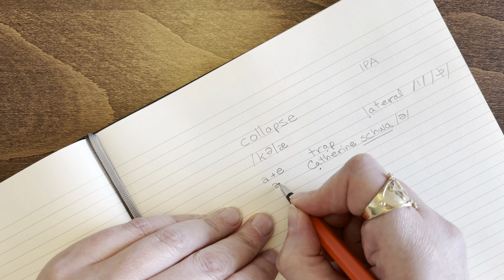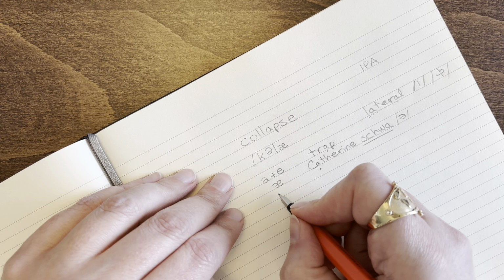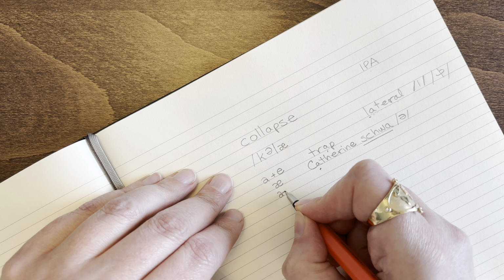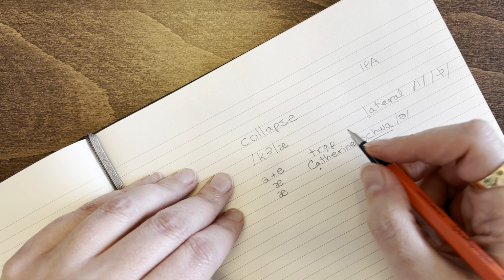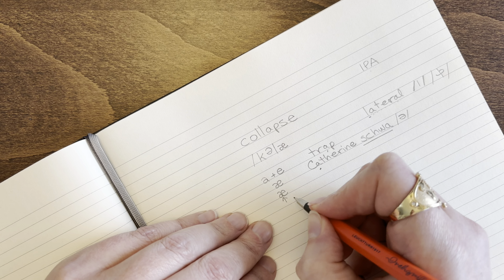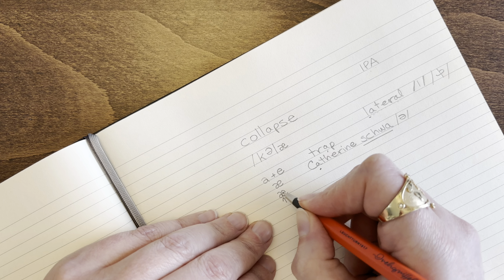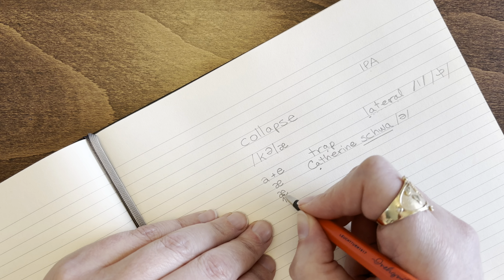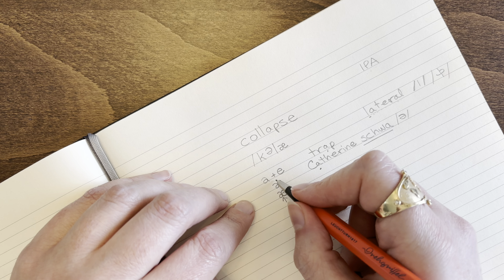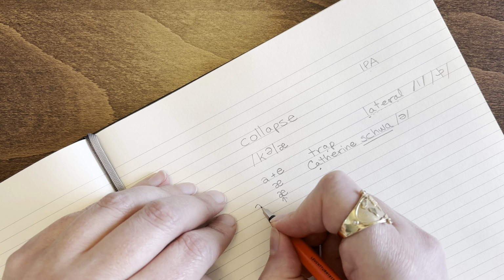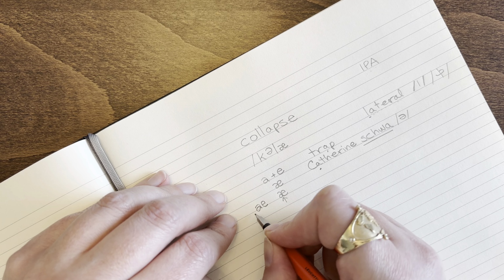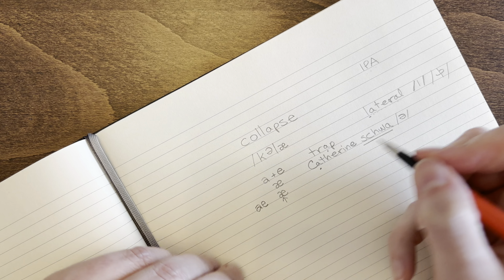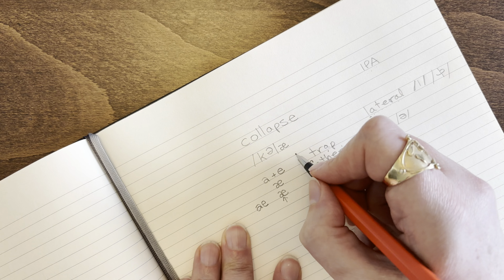Now, I make it quickly by doing this. If you want, you can do this and then add that other half on, but there should absolutely be zero daylight between the two halves. This is one symbol that belongs together. I never want to see this. No, no, no, that's wrong. I would deduct marks for that in my class.